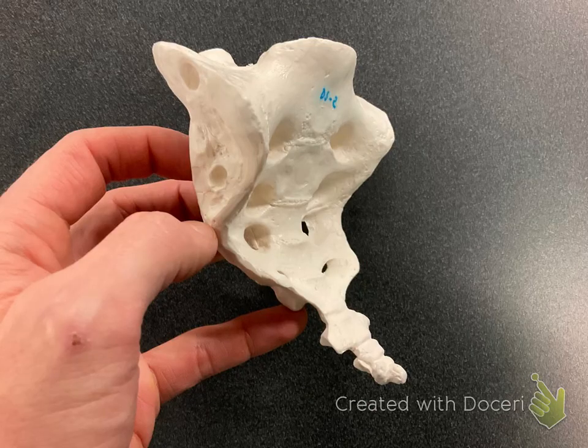Okay, here we can see that sacrum. We can see number 1 here. Let's see what else we can see. We can also see these openings. What are these openings called? We'll call that number 2.